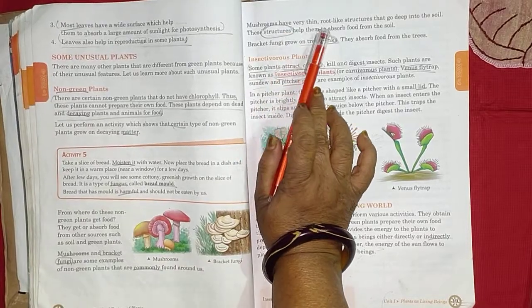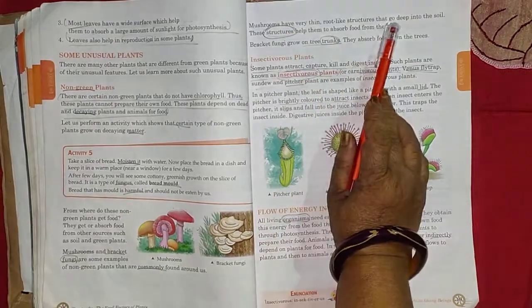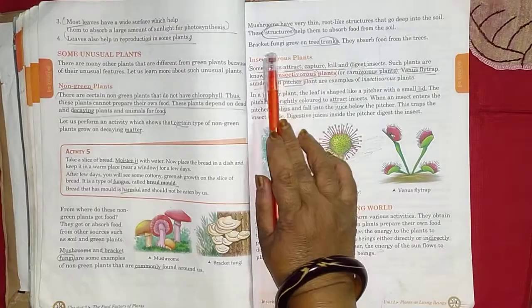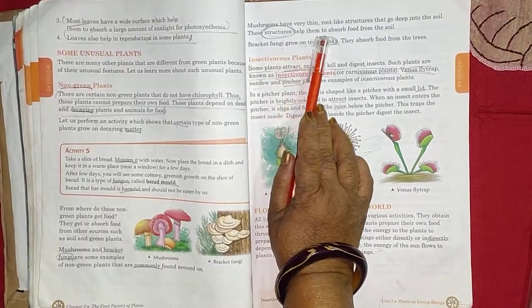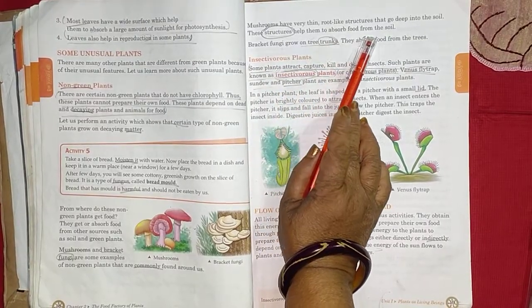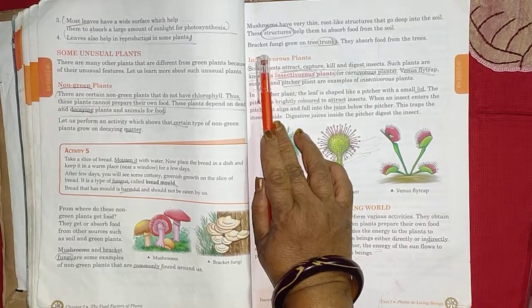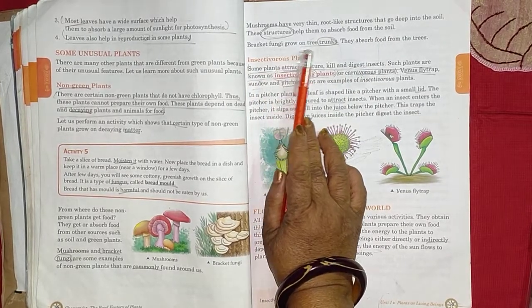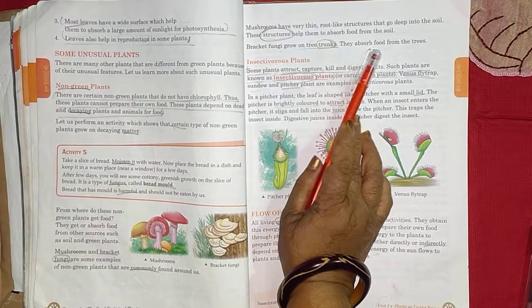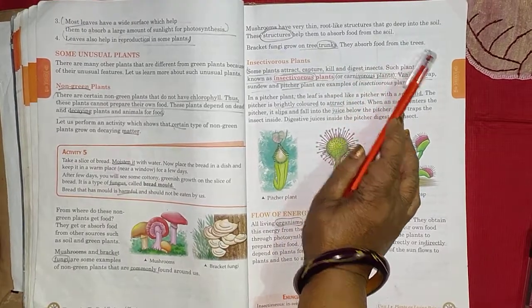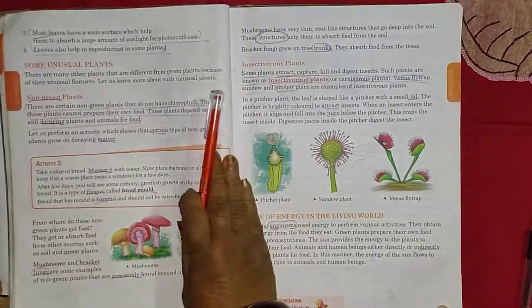Mushrooms have very thin root-like structures that go deep into the soil. These structures help them to absorb food from the soil. Bracket fungi grow on tree trunks. They absorb food from the trees, as I have explained.